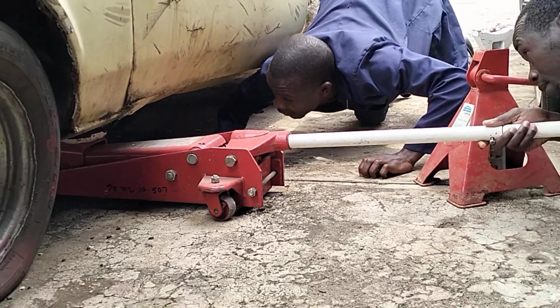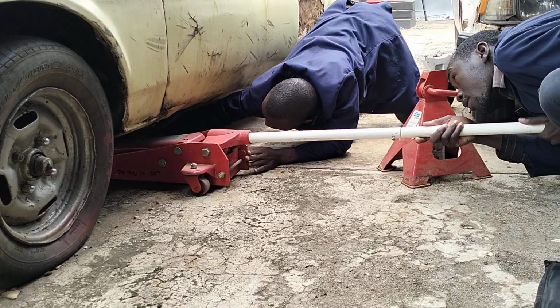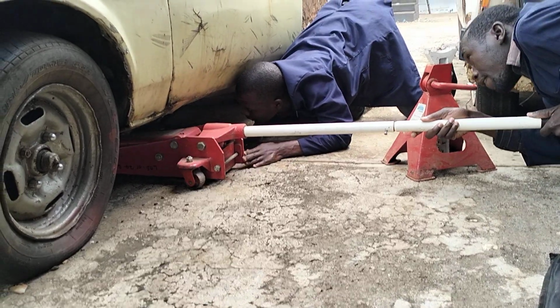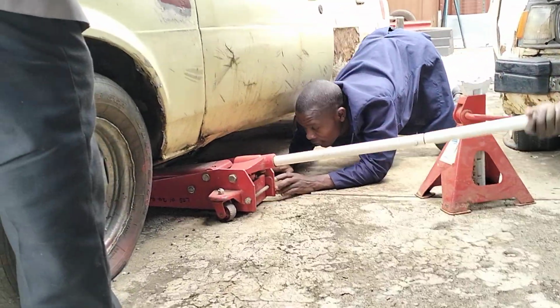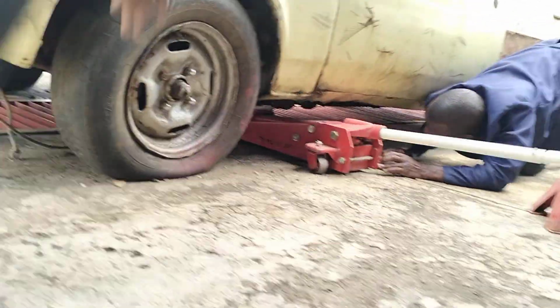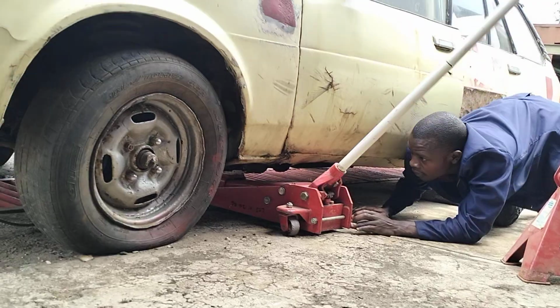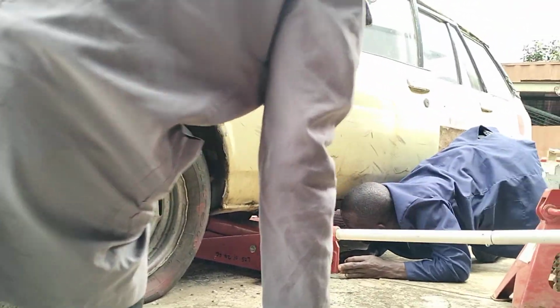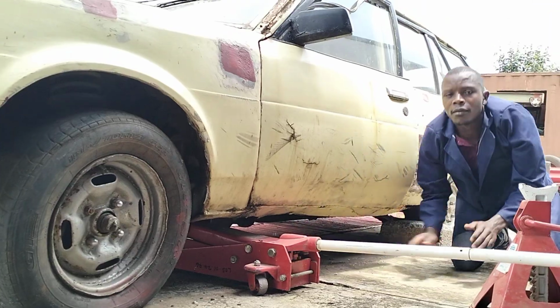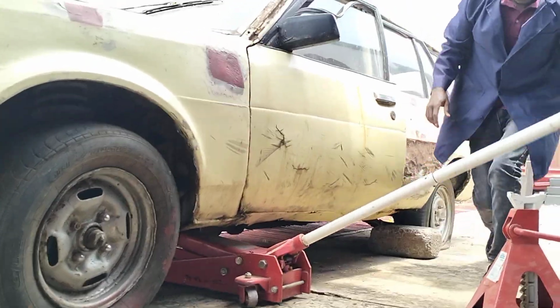Is it clear? That is okay. Now you jack the vehicle up.